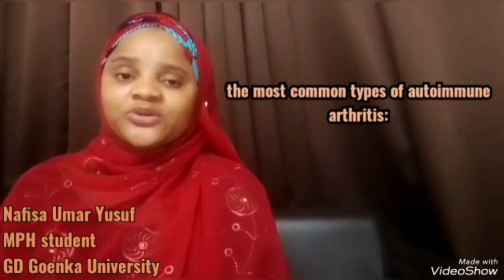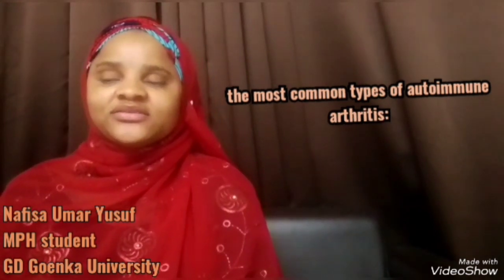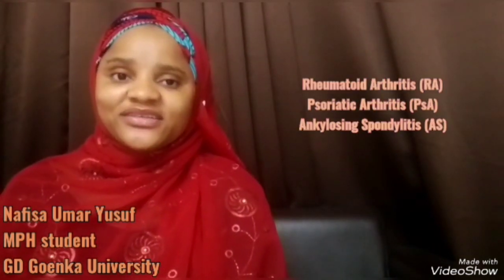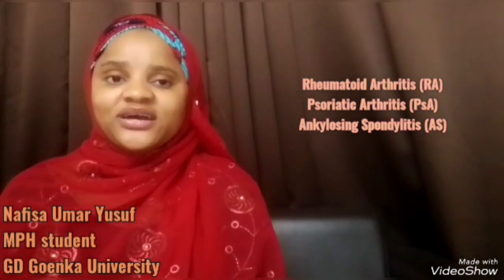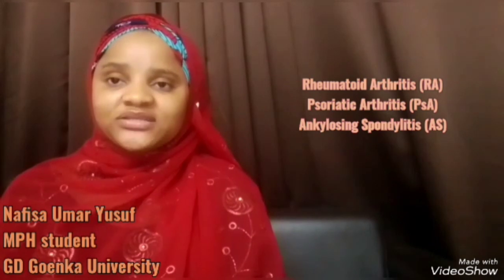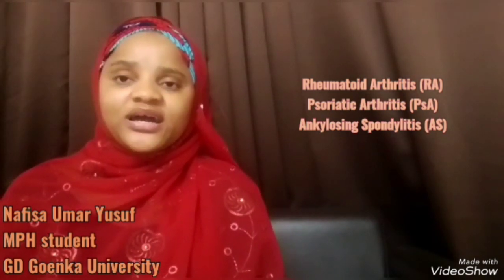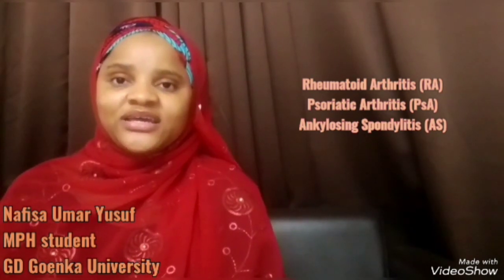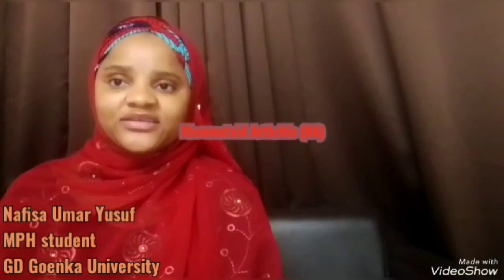We have several types of autoimmune arthritis, but the most common types are rheumatoid arthritis, also known as RA, psoriatic arthritis, known as PSA, and ankylosing spondylitis, that is AS. Now let's start with the first one, rheumatoid arthritis.